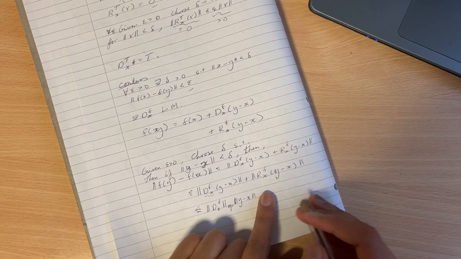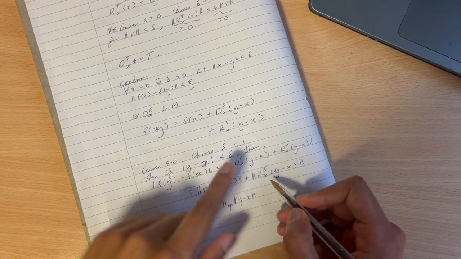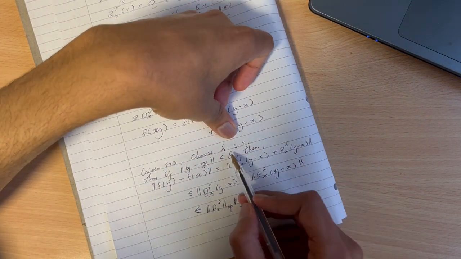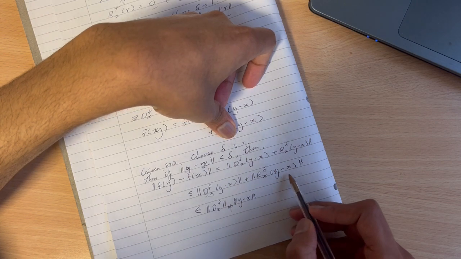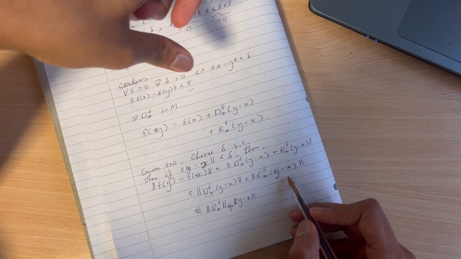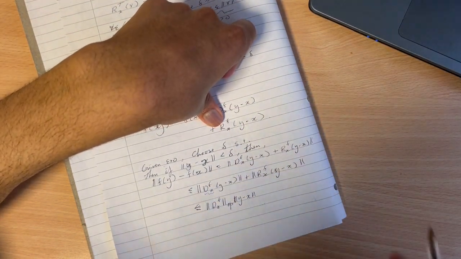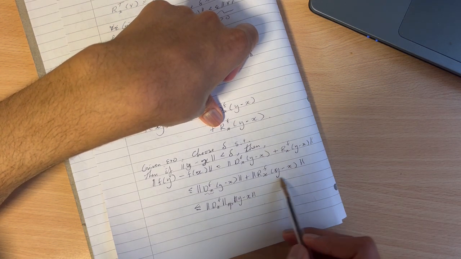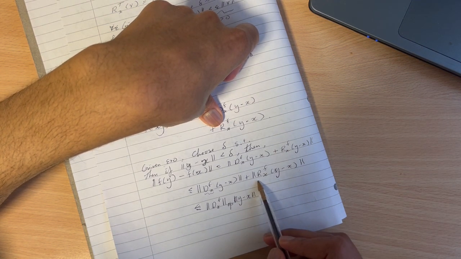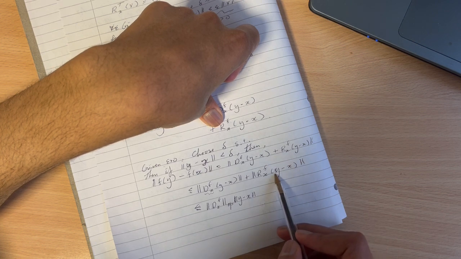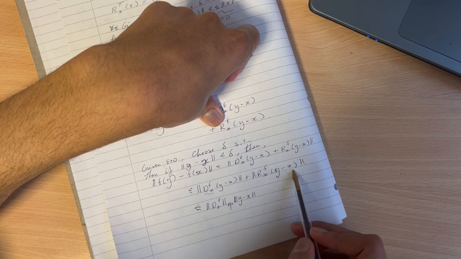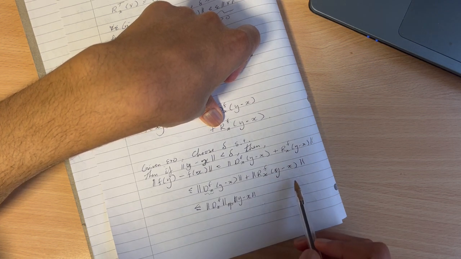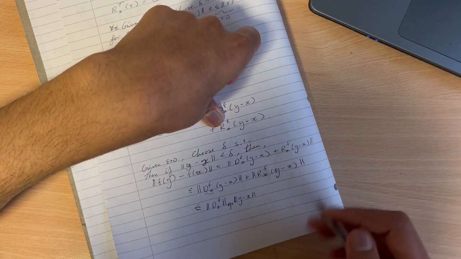And then for r of f of x, this is where we need to look at choosing the delta, right? From the definition of the derivative, we know that we can make this some epsilon times y minus x for sufficiently small.